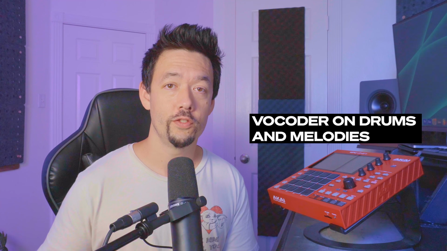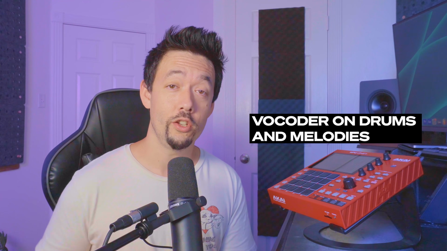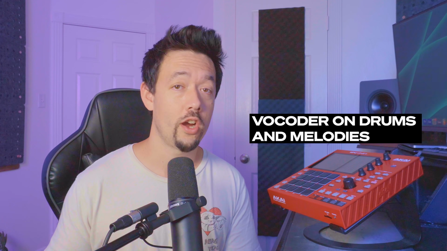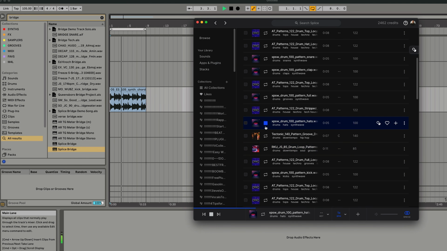Next, you should definitely take advantage of the vocoder. It might be pretty obvious to use vocoders on vocal samples, but you can actually be really creative if you use them on guitars or percussion loops.